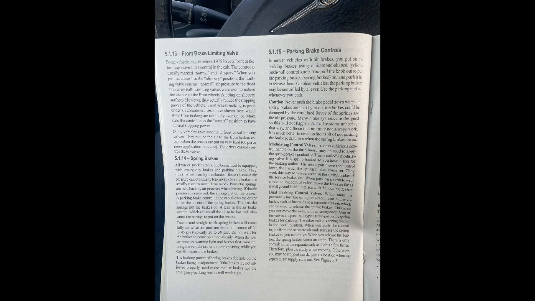However, they actually reduce the stopping power of the vehicle. Front wheel braking is good under all conditions. Tests have shown front wheel skids from braking are not likely even on ice. Make sure the control is in the normal position to have normal stopping power. Many vehicles have automatic front wheel limiting valves. They reduce the air to the front brakes except when the brakes are put on very hard, 60 psi or more application pressure. The driver cannot control these valves.